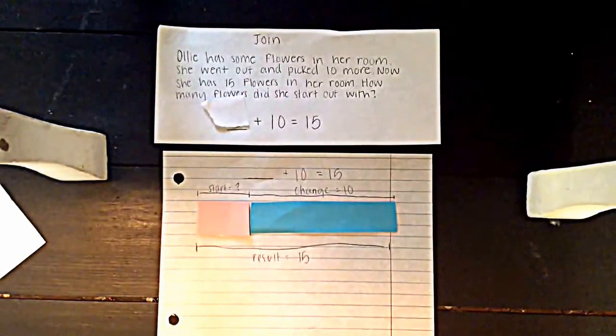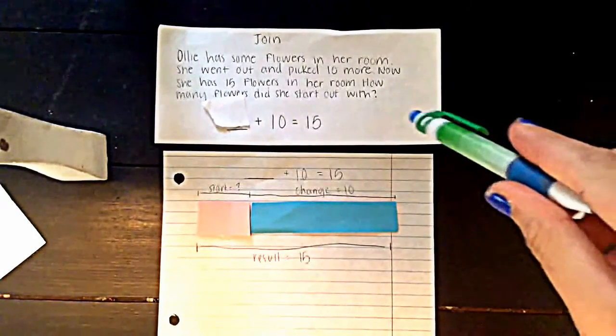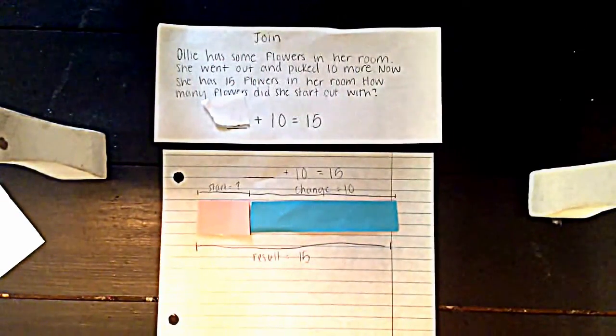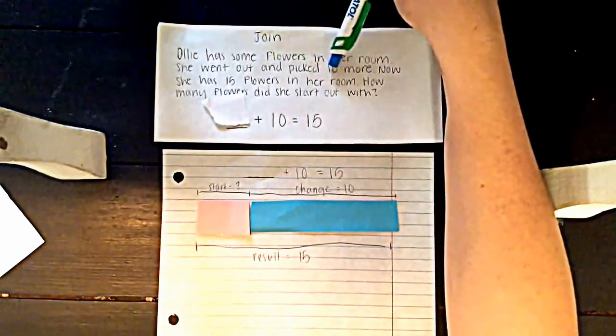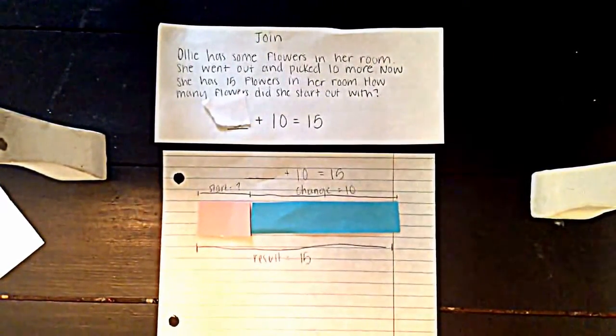So one common misconception that a lot of students have with these story problems is they find out, oh, she got 10 more, this word more. And that automatically tells us this is going to be an addition problem. So they take the two numbers that they see in this problem and add them together. So this isn't correct.